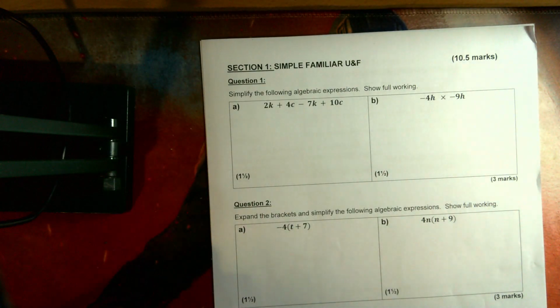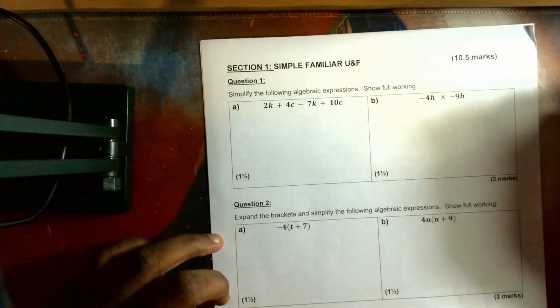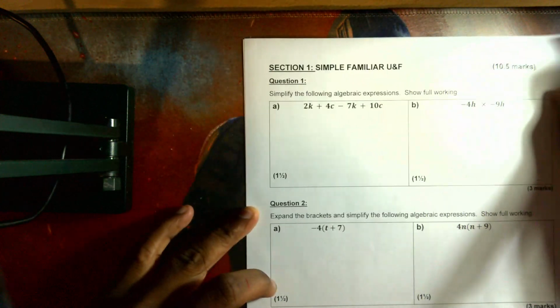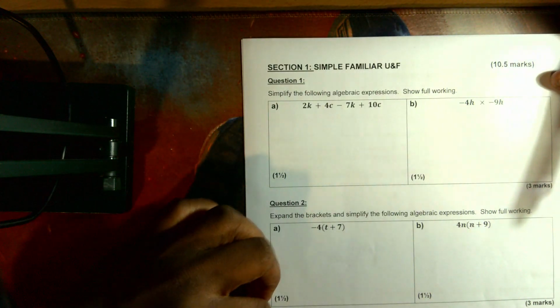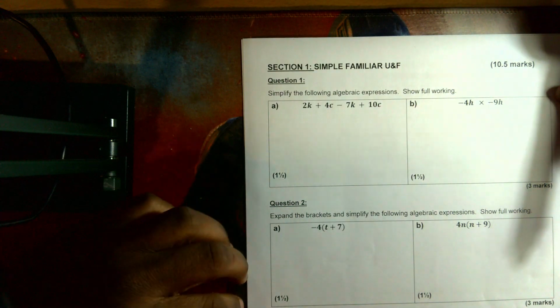And today's topic, algebra. Alright guys, this is our revision sheet and let's go through. First question. Simplify the following algebraic expressions showing full working out.